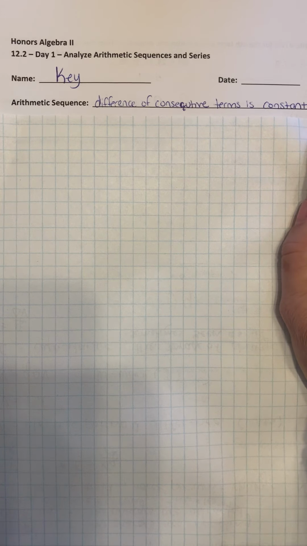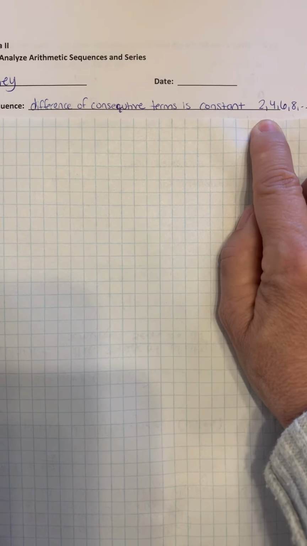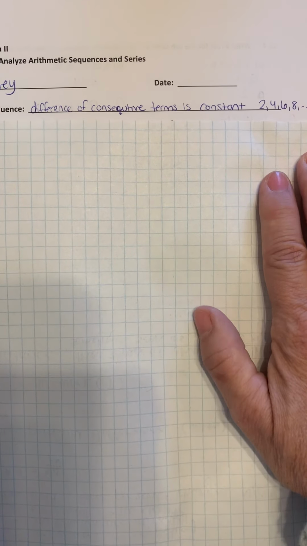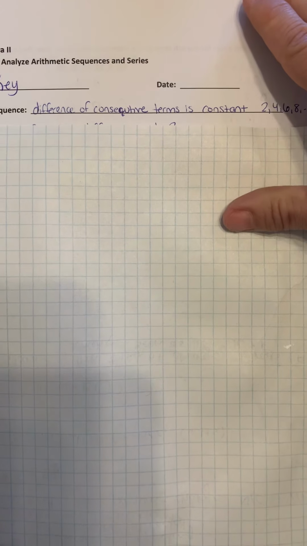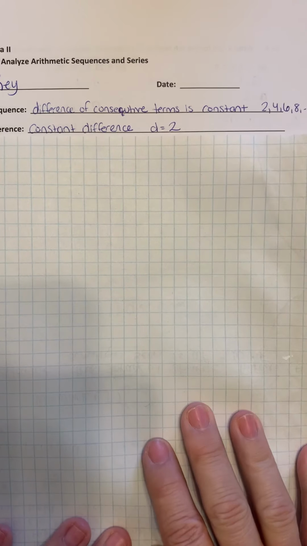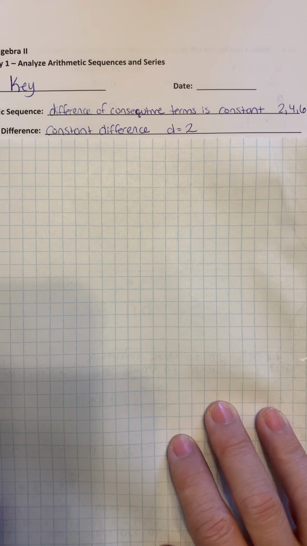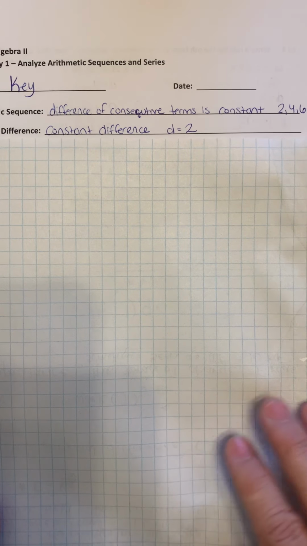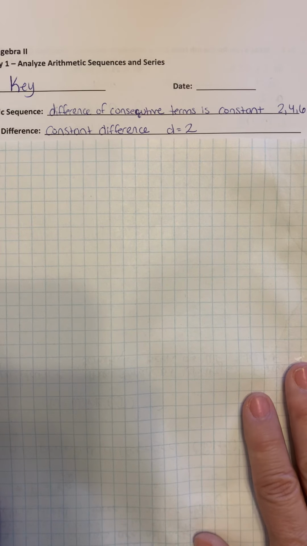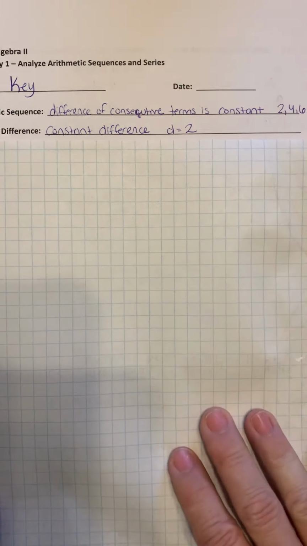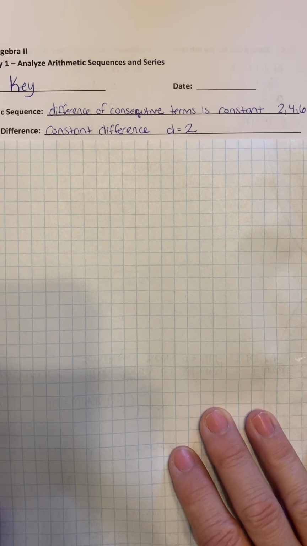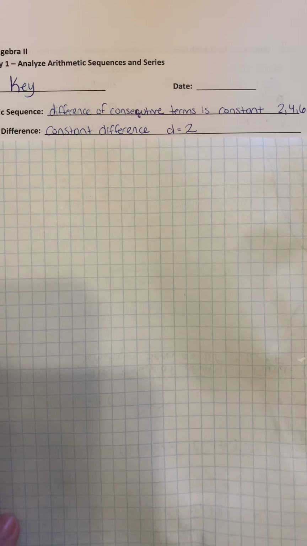So for example, if you look, you've got 2, 4, 6, and 8. We're adding 2 each time. So the common difference between those terms is, and we use the letter D to express that, the common difference is 2. And you can see this is a sequence because we're not adding them. It's not a series at this point in time. So the sequence is when the difference of consecutive terms is constant. 2, 4, 6, 8. And you need to find out what that common difference is, and it's 2. And we have a formula coming up where you're going to actually see.